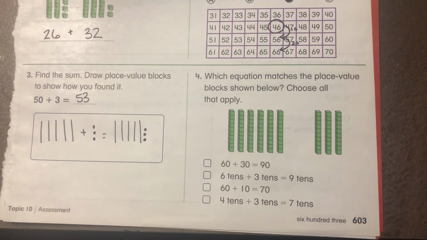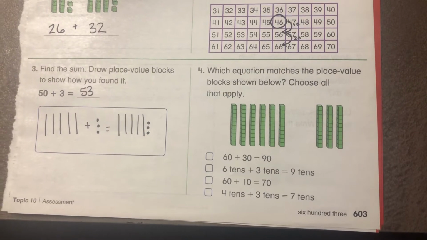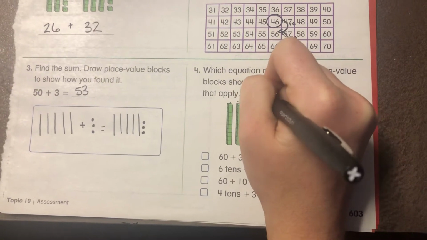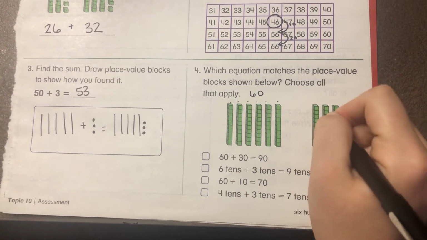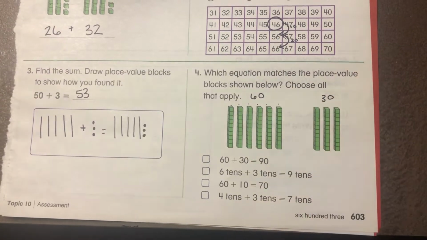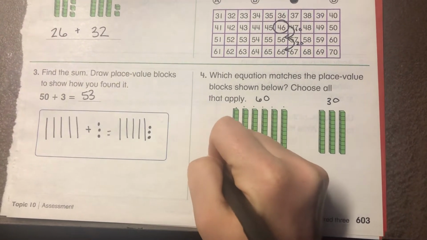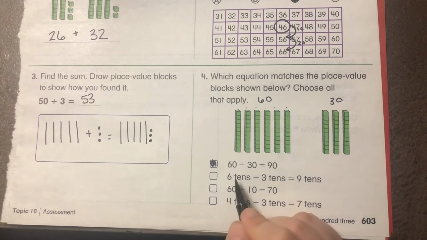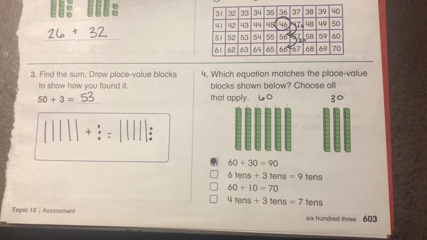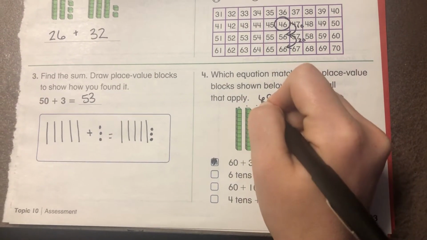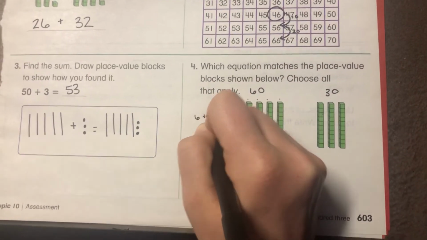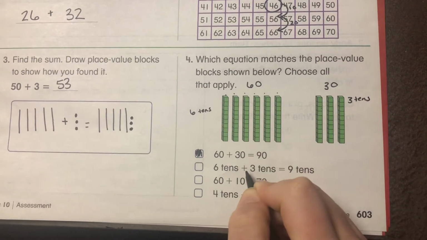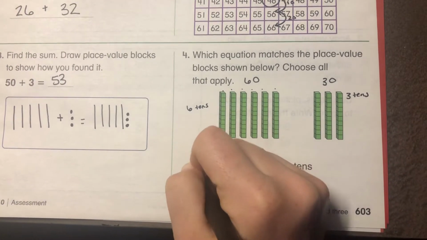Which equation matches the place value block shown below? Choose all that apply. So we have 10, 20, 30, 40, 50, 60. You should always label it as well. And we have 10, 20, 30. Well, we know that 60 plus 30 equals 90. That's what it shows here. 6 tens plus 3 tens equals 9 tens. Well, yeah, look. 60 is also known as 6 tens. 30 is known as 3 tens. So does this apply? Yeah, it does.